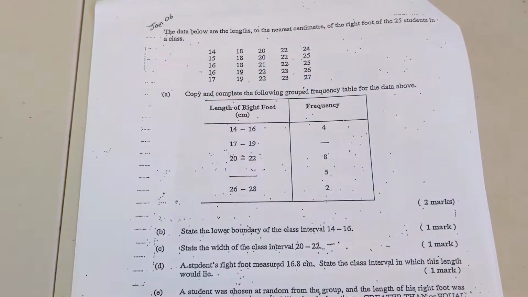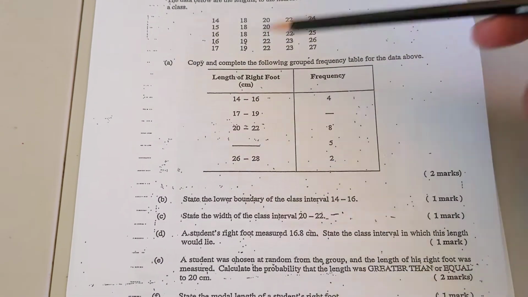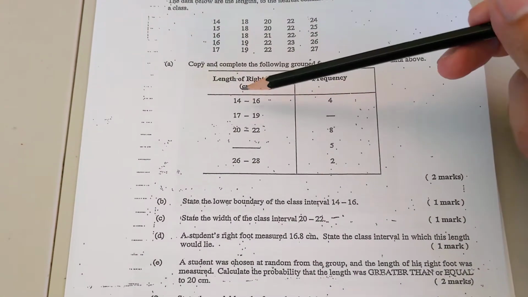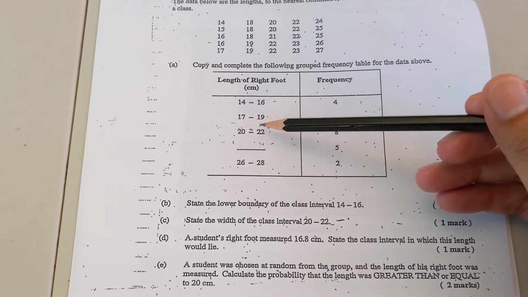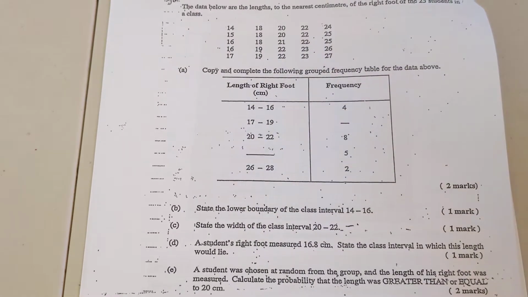But to make it a little simpler, we're going to put it on a frequency table, and instead of having 25 rows on the table, however much data we have, we're going to use the class intervals. So these were the class intervals. We would see 14 to 16, 17 to 19, and so on. And this is how often each of those occur. The first part is to complete the table.